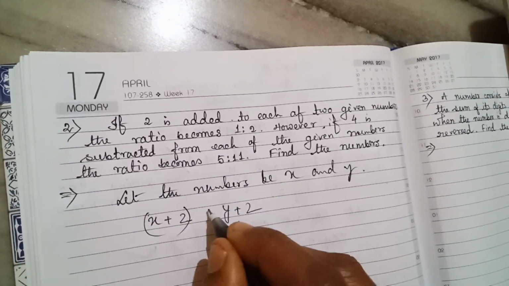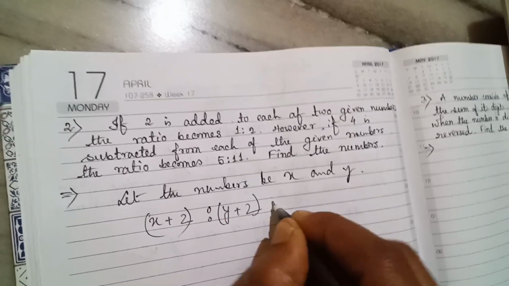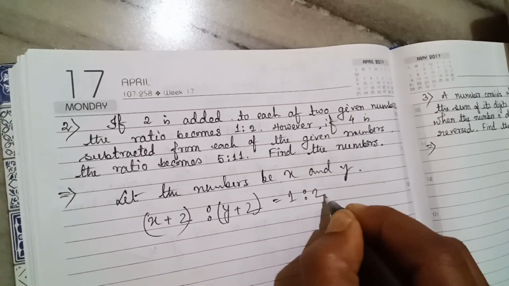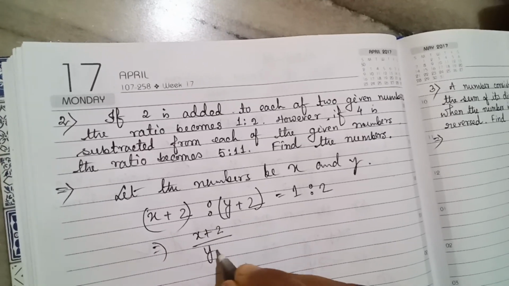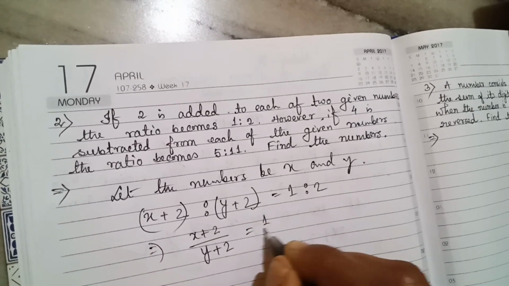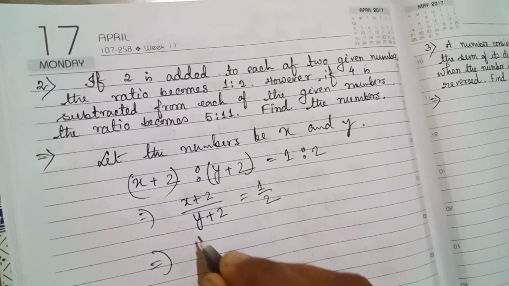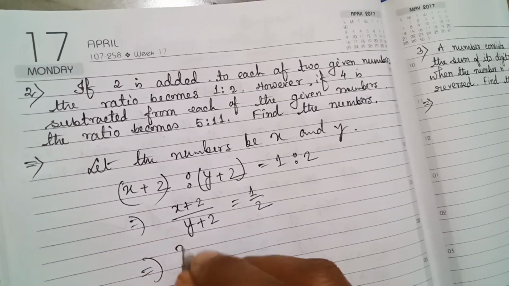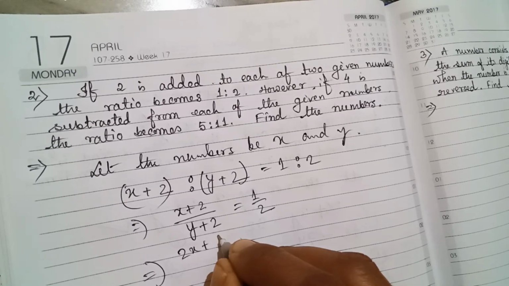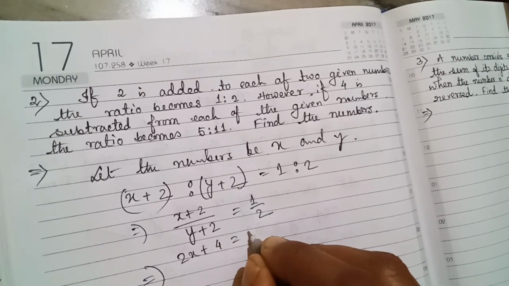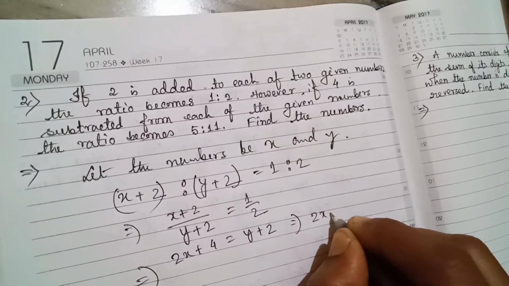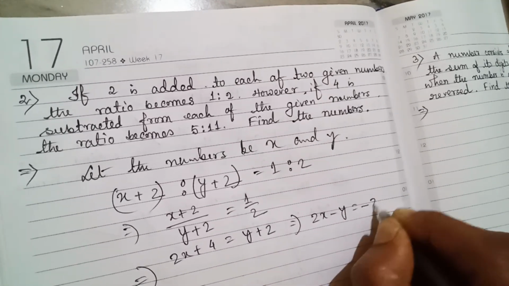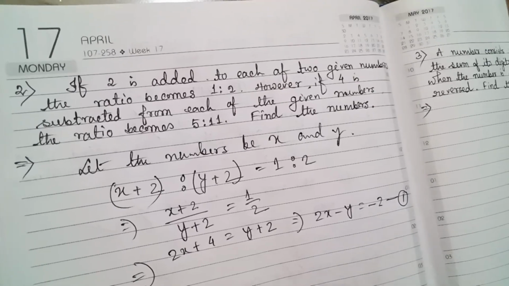So from this we can write x plus 2 divided by y plus 2 is equal to 1/2. Then we can write 2x plus 4 is equal to y plus 2. From here we can write 2x minus y is equal to -2, and it's equation number 1.